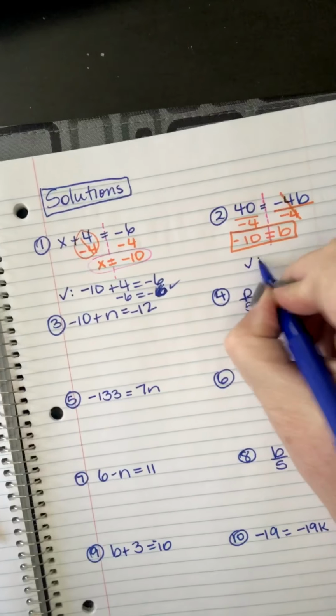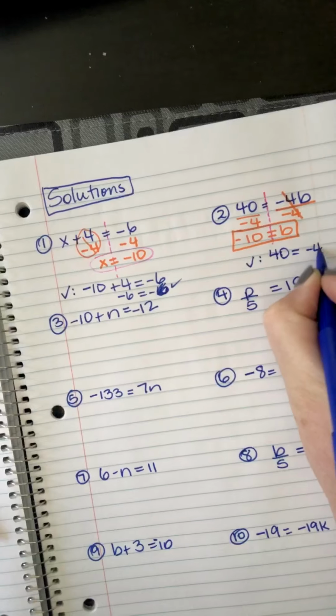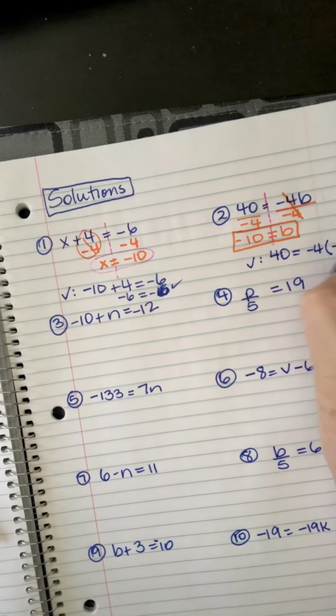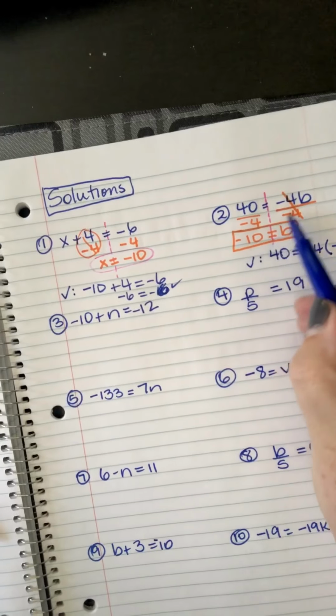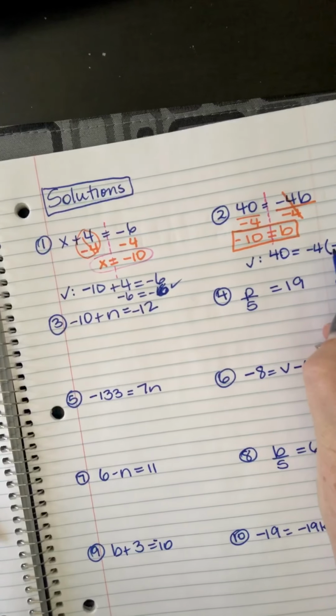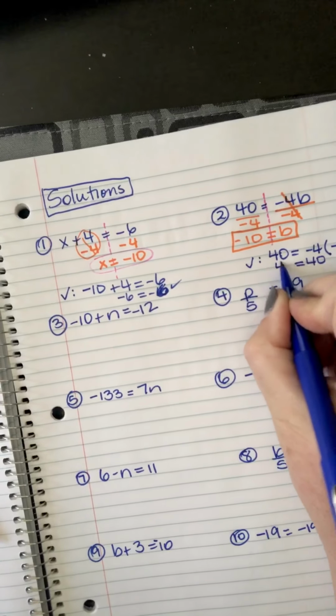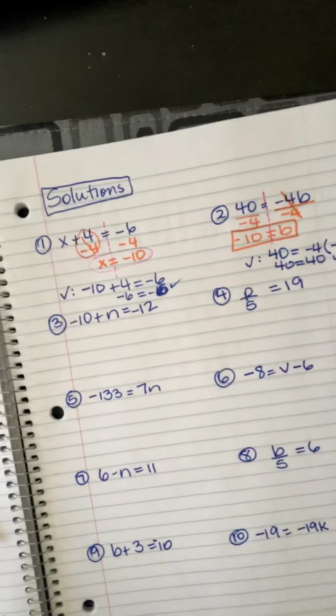The check is 40, the same as negative 4 times negative 10. I've taken negative 10 and I plugged it in for b. So on the right side, I have negative 4 times negative 10, which is 40. So both sides equal.